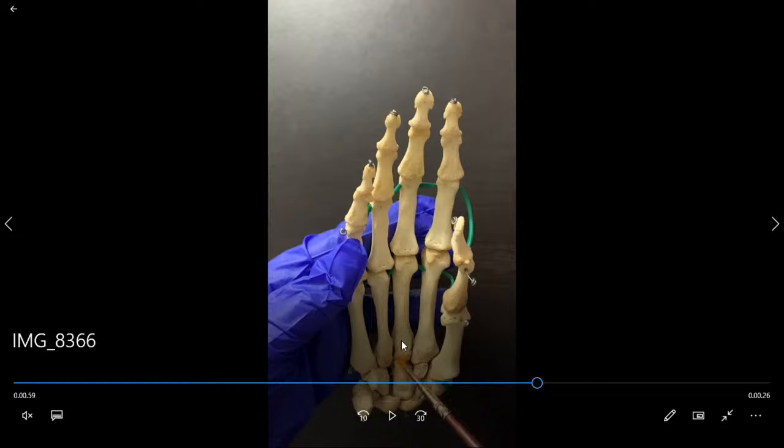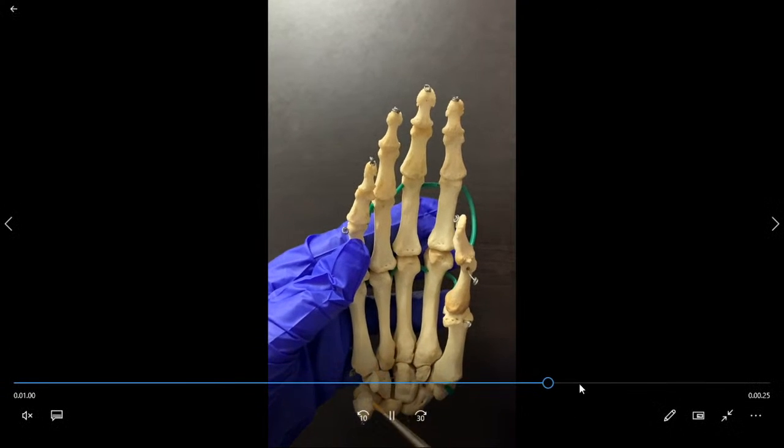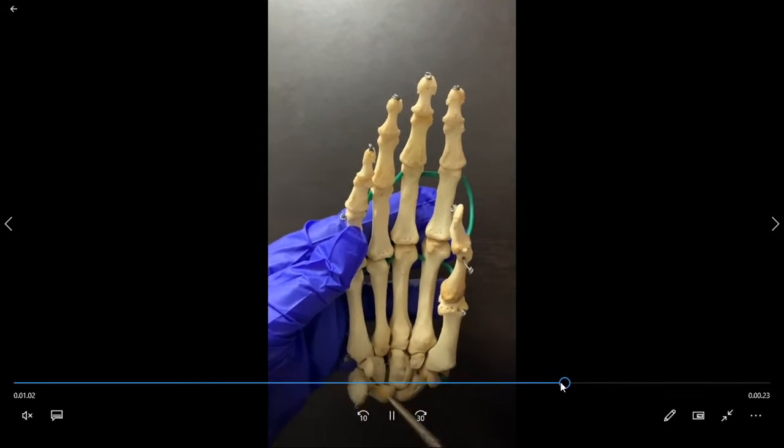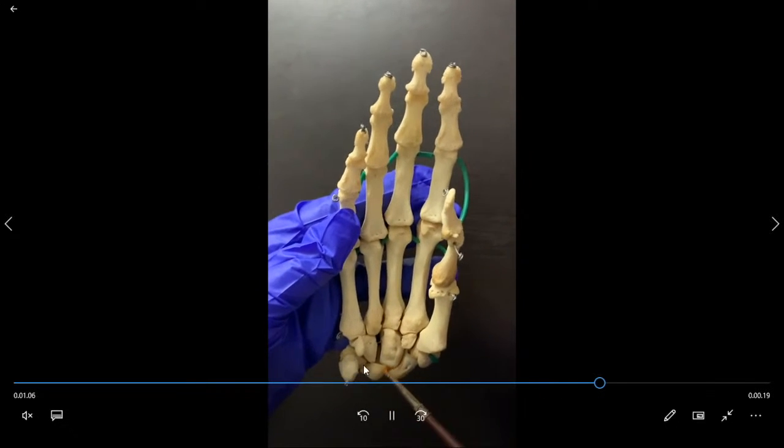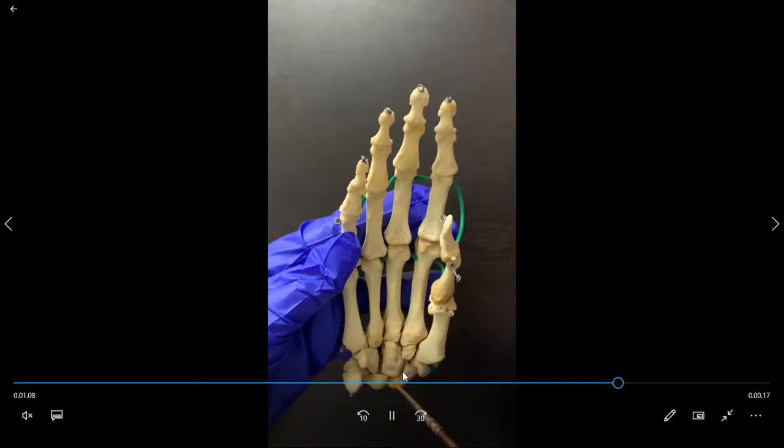The pisiform and triquetrum are separate and the first carpometacarpal is separate. The rest of all the joints over here form one main joint complex because they have a continuous synovial lining. The synovial membrane extends till here in between the metacarpal bones. It's talking about the midcarpal joint here.